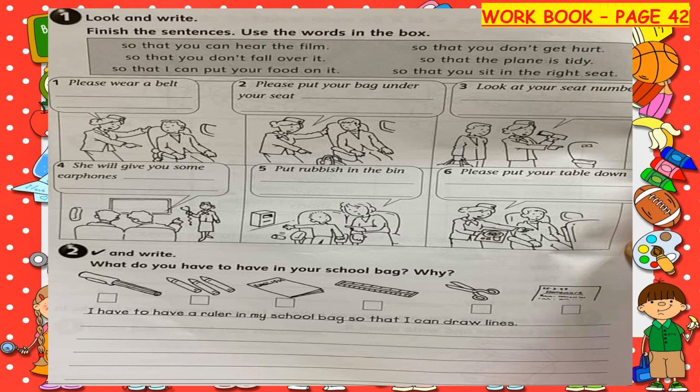So number 1, please wear a seat belt so that you don't get hurt. Number 2, please put your bag under your seat. What do you think is the purpose of putting the bag under the seat while we are in the plane? So that you don't fall over it.